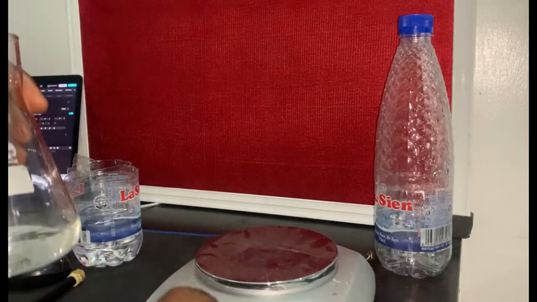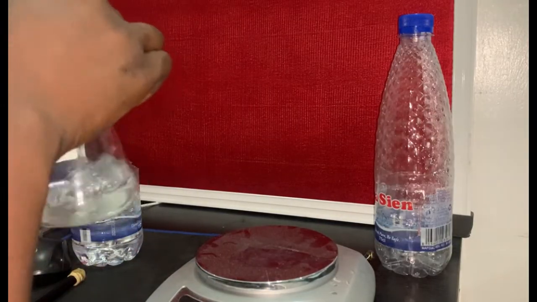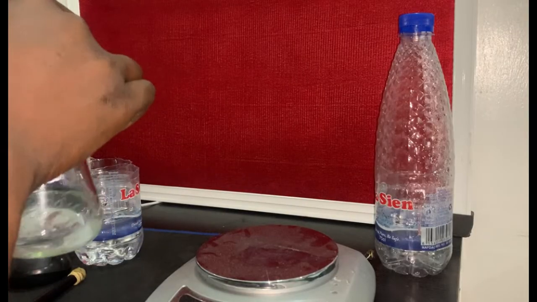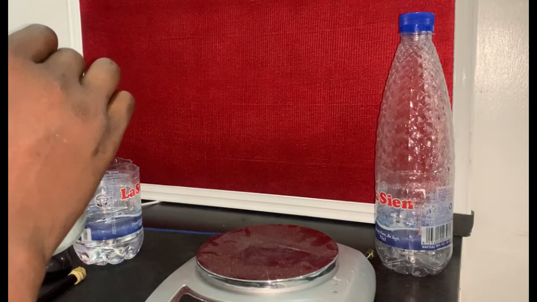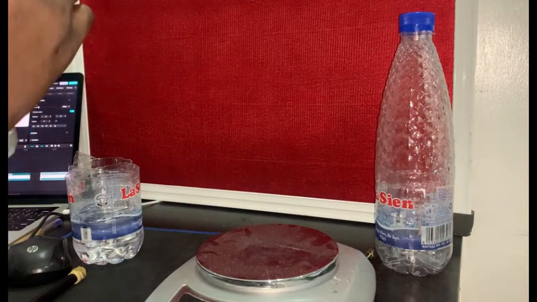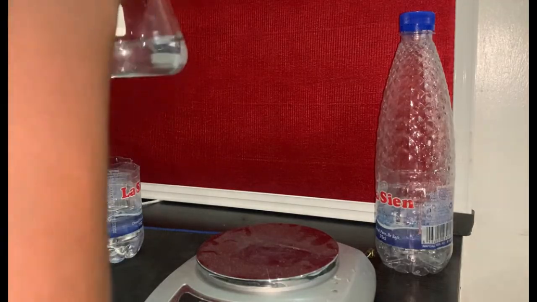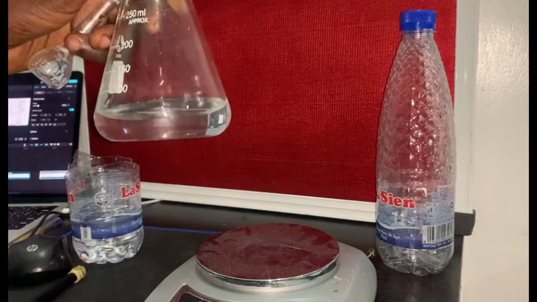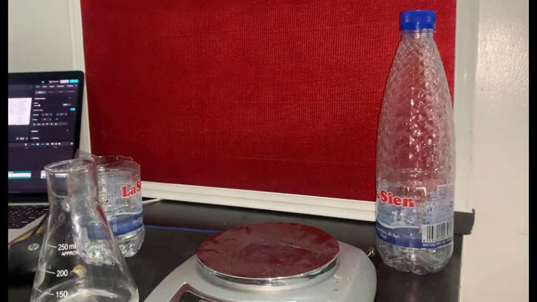Right? Because from the instruction they said use calibrated transfer pipettes and prepare a series of mixtures of the two liquids of varying composition. After thorough mixing and temperature measurement, use each mixture to fill the calibrated volumetric flask. Now, what I have here is actually 15 ml of A, which is water, and 5 ml of alcohol, which is B. I mix it thoroughly. Okay.